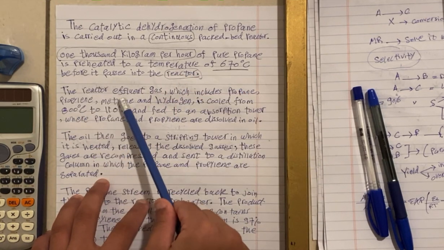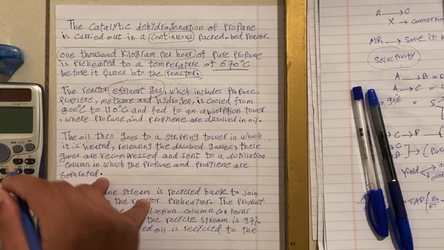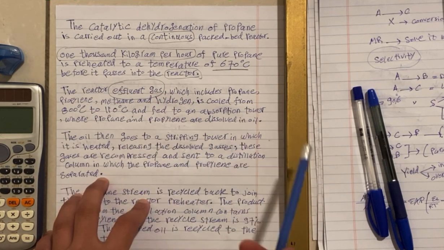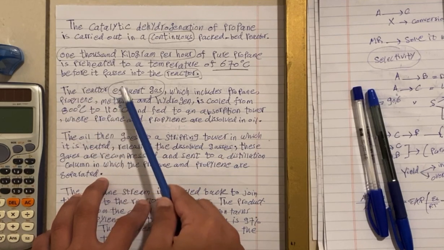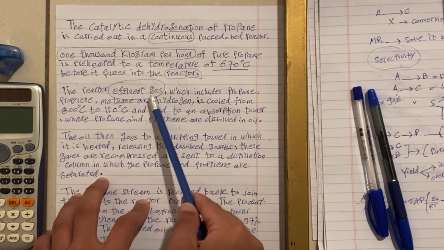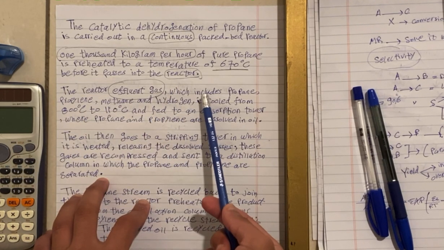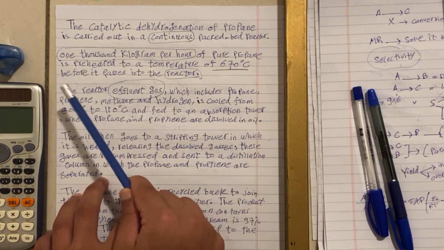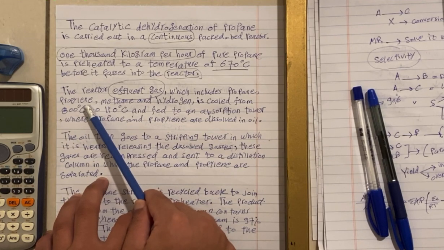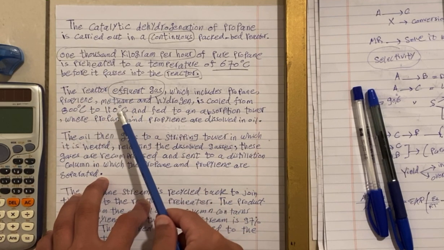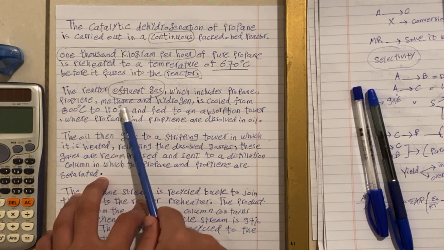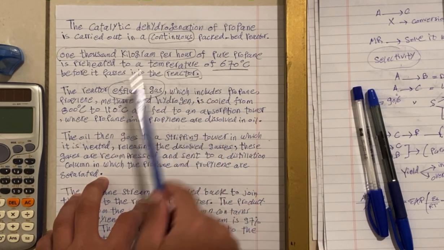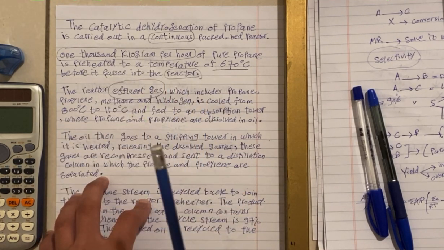The reactor effluent gas. Effluent is another word for product. The reactor product gas, the reactor effluent gas, the one that is leaving the reactor, which includes propane, the one we started with, propylene, the very important chemical that produces the three things we have discussed before, methane and hydrogen. All of them are in a product stream.